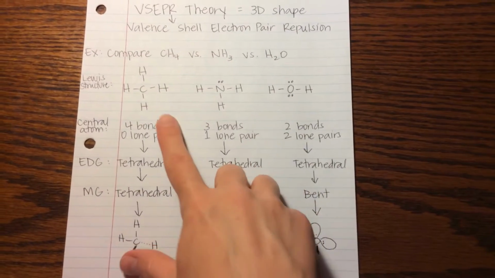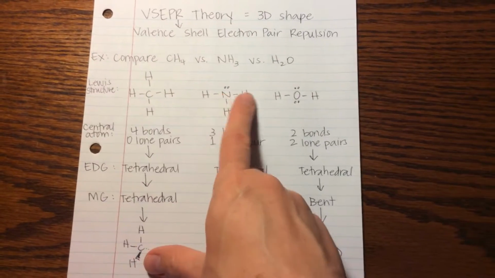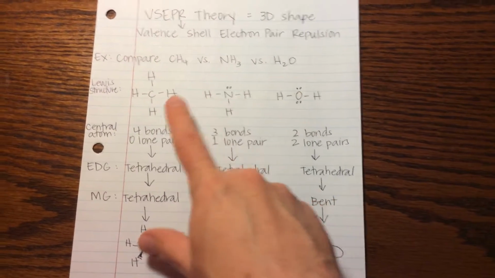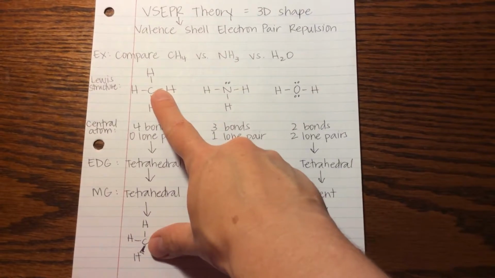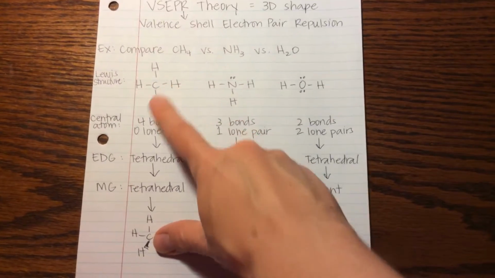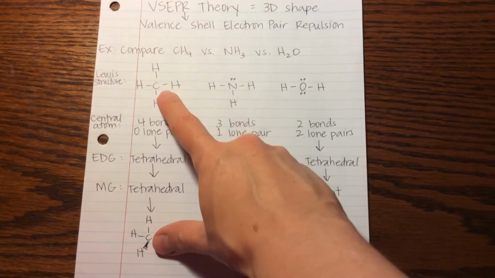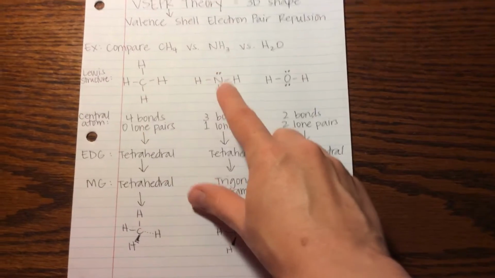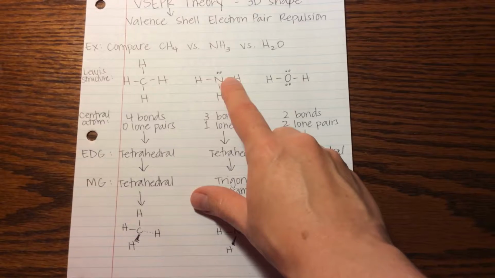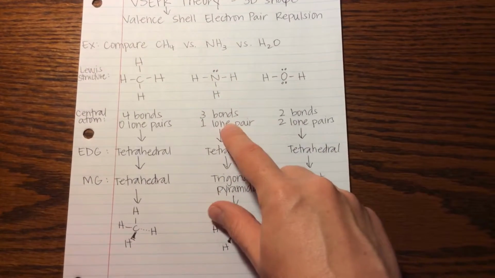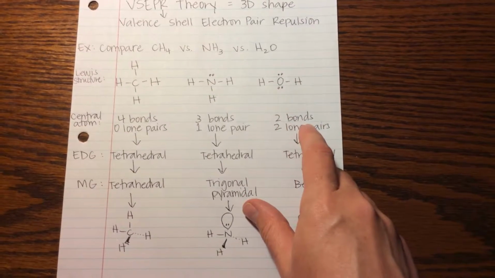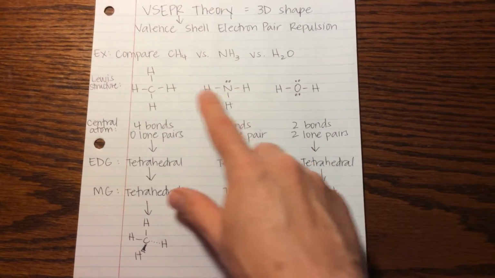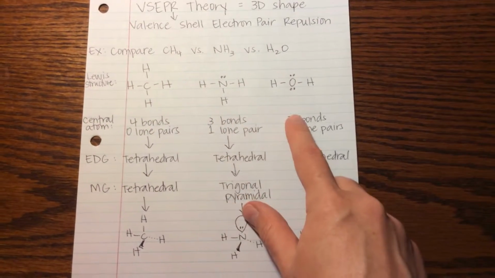So the way we do that is we look at the central atom, the atom that's in the center of the molecule. So if we look at the central atom for CH4, we see that it has 4 bonds, and there are no lone pairs of electrons, correct? Whereas in NH3, there are 3 bonds and 1 lone pair of electrons, and in water, there are 2 bonds, 2 lone pairs of electrons. So all we did is we looked at the central atom to make this conclusion.